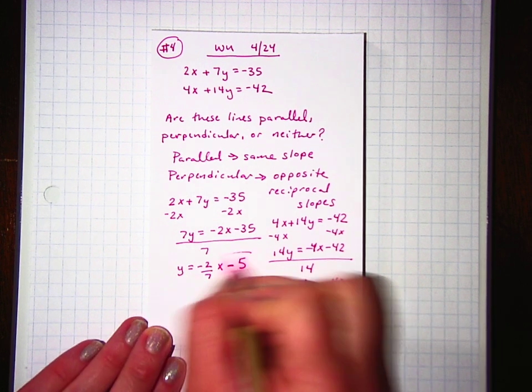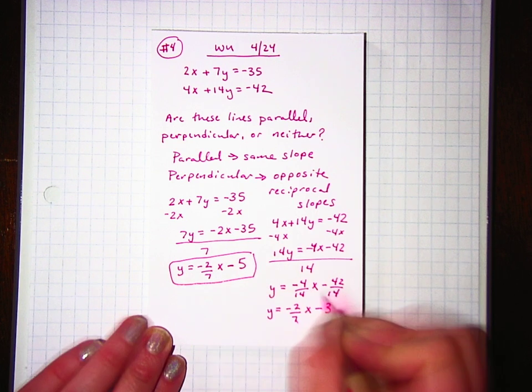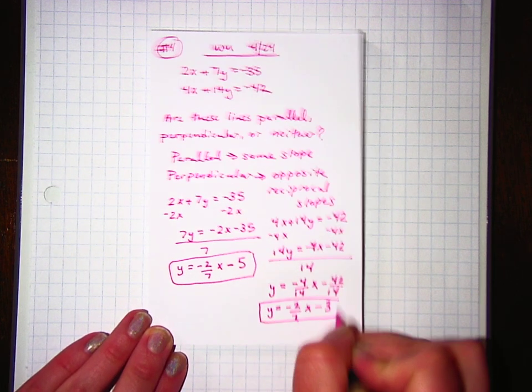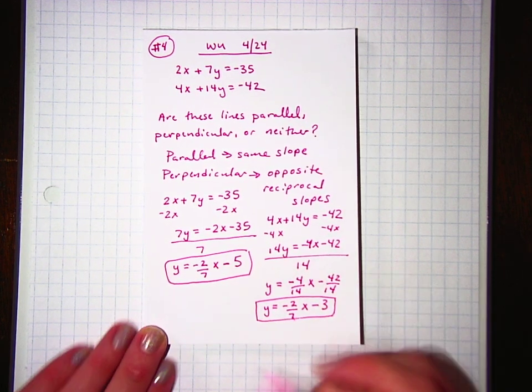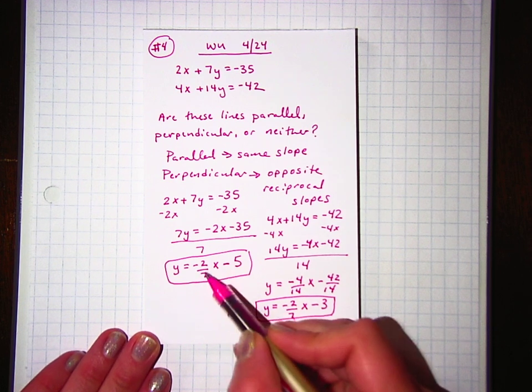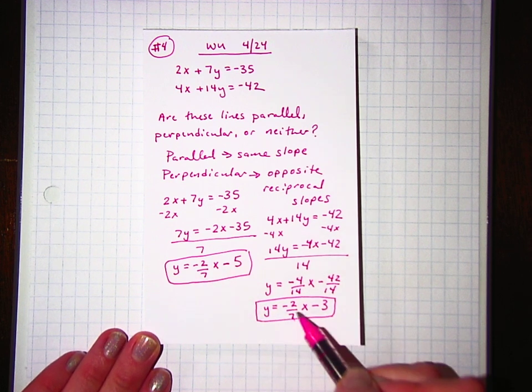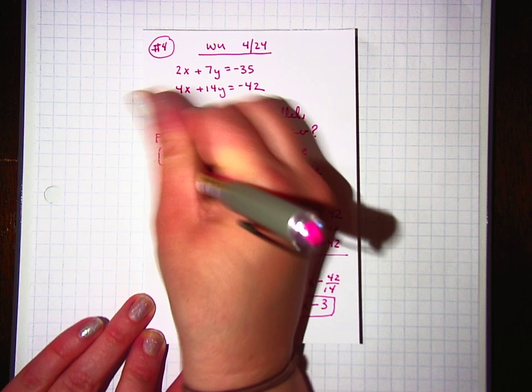Alright, so here are my two equations. And now I can actually compare them. So do you see how they have the same slope, the same m? That's negative 2/7 and negative 2/7 here. That means that they are parallel.